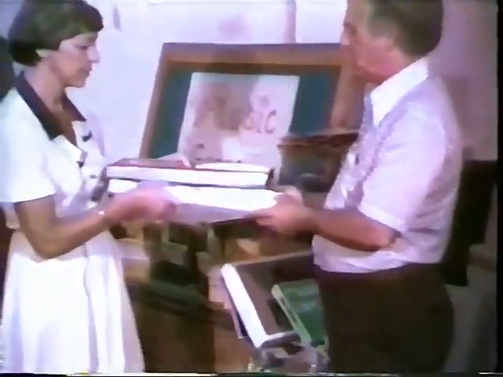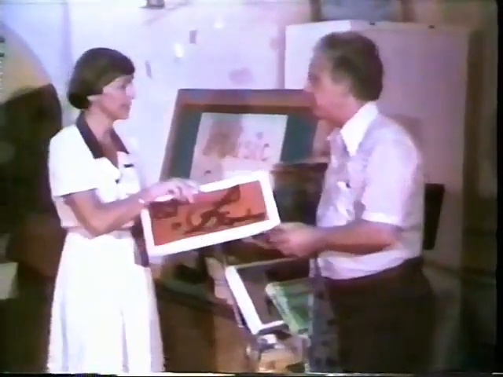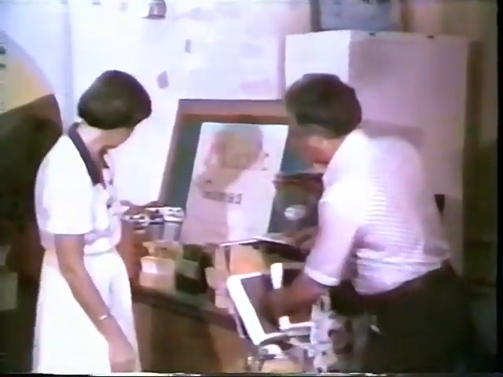The instructions are in the box, and so these are... Did you make up the instructions yourself? Yes.